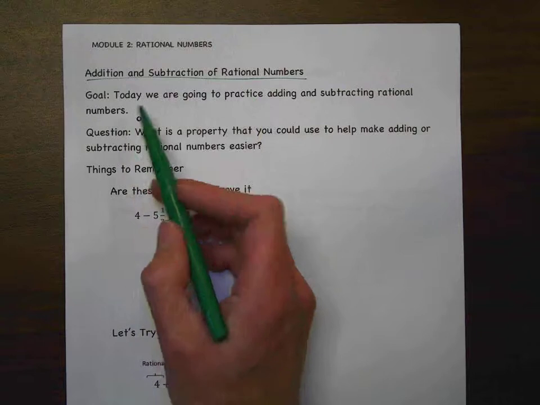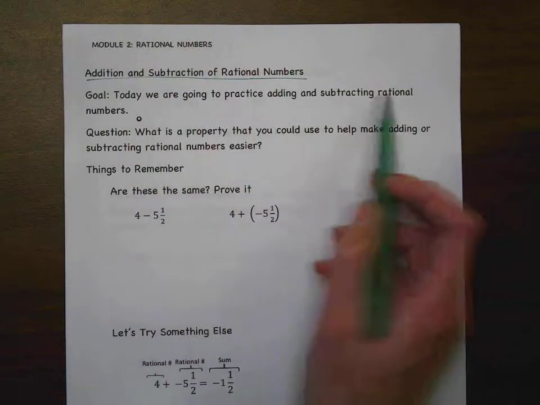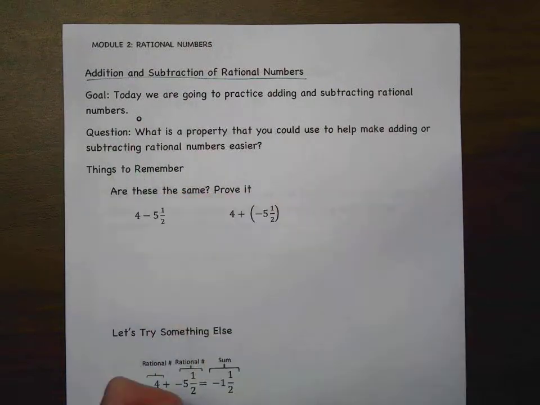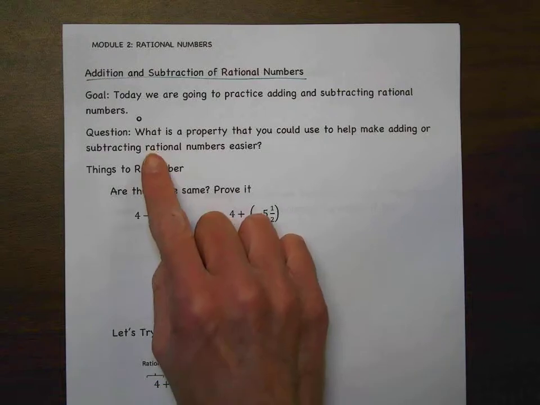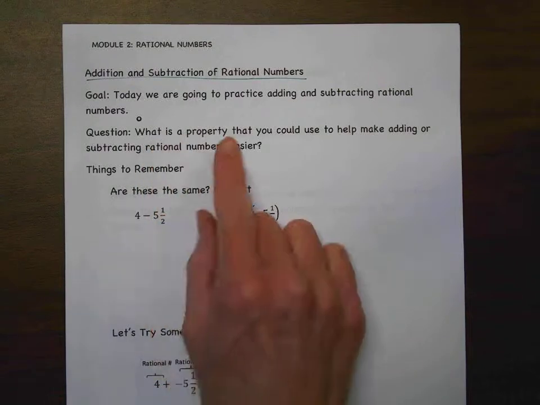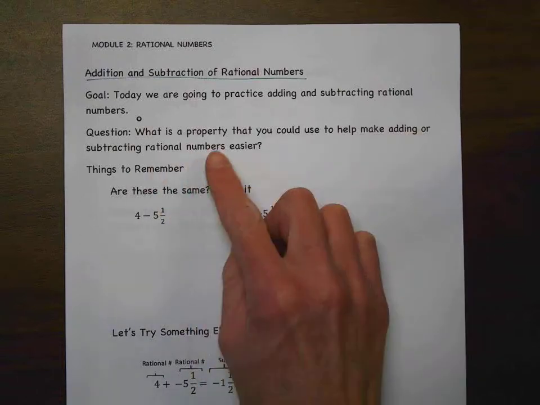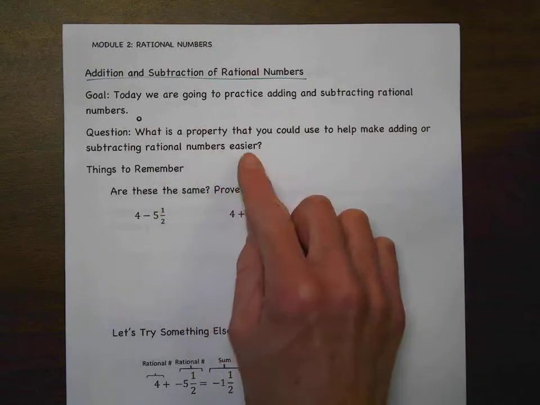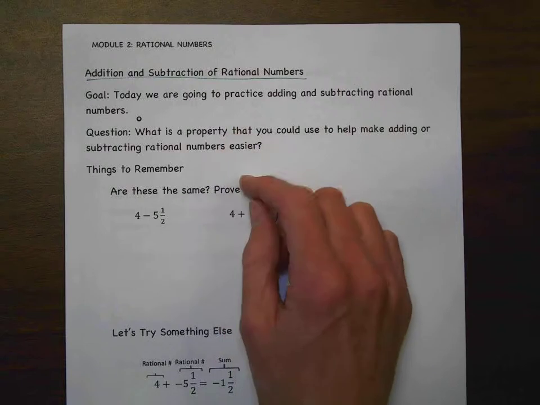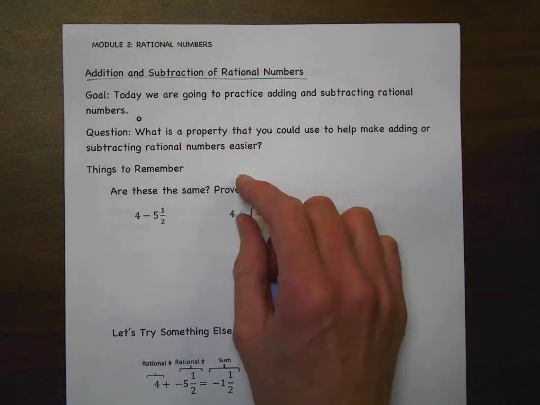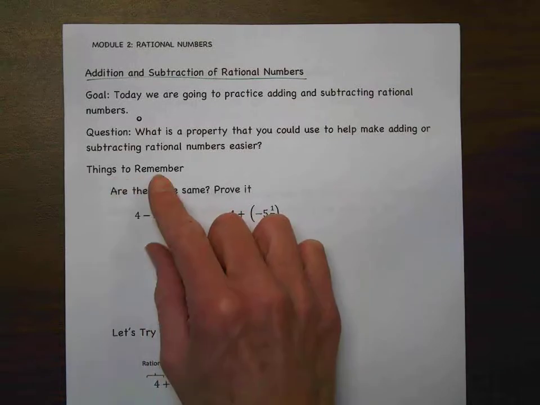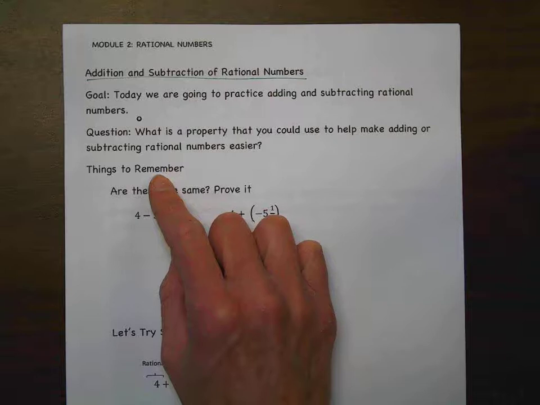Our goal for today is to practice adding and subtracting rational numbers. The question that I want you to think about during the lesson is, what is a property that you could use to help make adding or subtracting rational numbers easier? Okay, something to think about. What is a property that could help us? All right, so this is basically a lesson where we've probably learned all of the information before, and so we're calling it things to remember instead of things to learn.